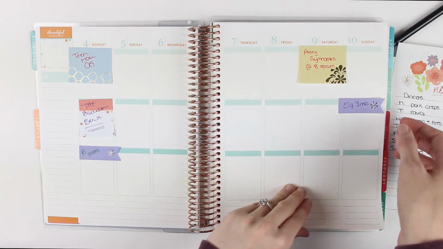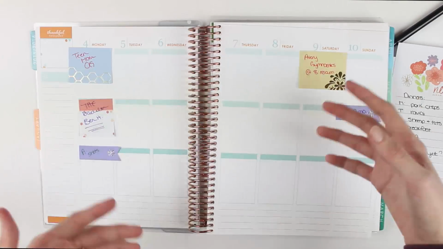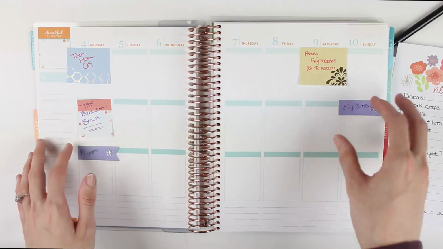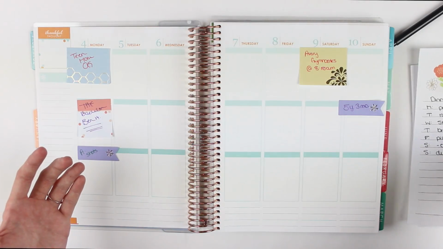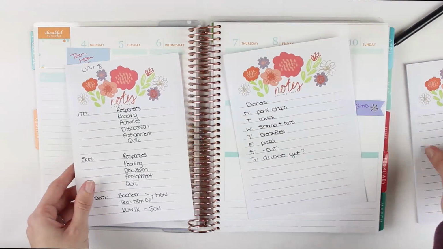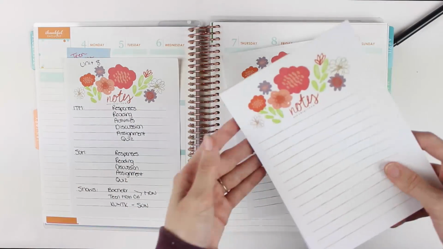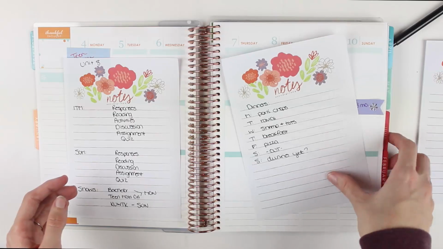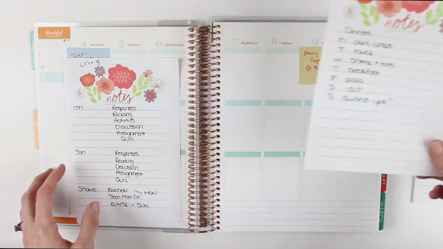I always have a lot of things just put in areas, so this is going to be a little bit more of a busier week. Usually when I get started, I go ahead and write down on my little note sheet. I have a ton of these little stationery sheets. This is just the one I'm currently using. I write down what my dinners are.